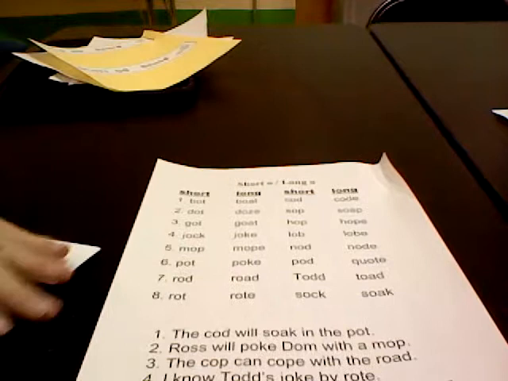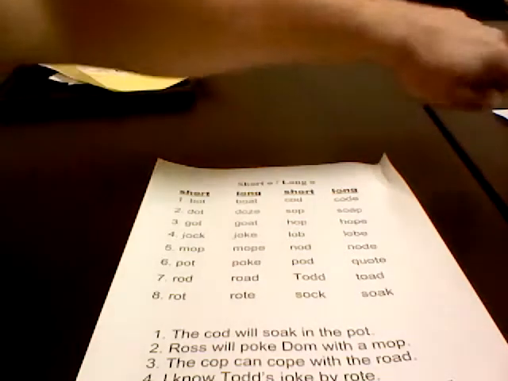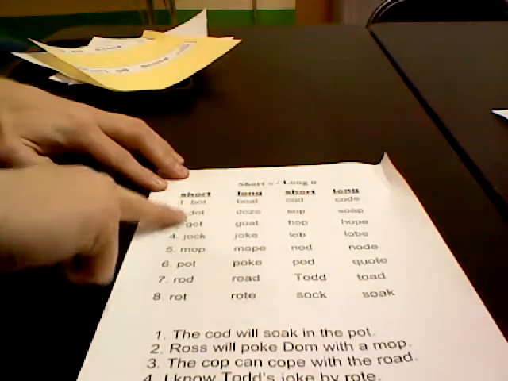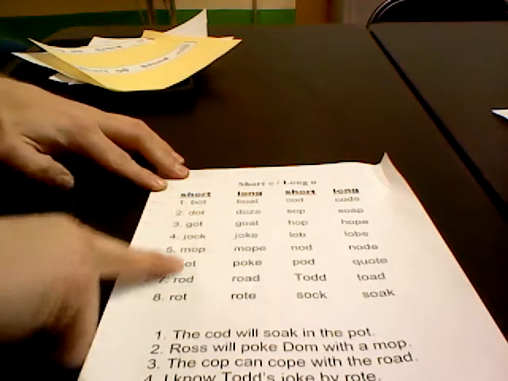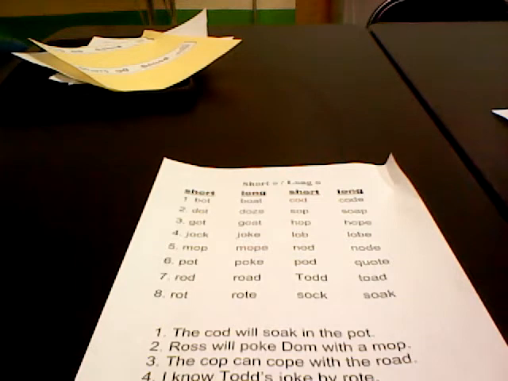Alright, Vashawn, you can start reading the first column, the word. Boat, cod, code. So go down the list right here, like using the short one, reading from number 1 and then down. Dot, got, jock, mop, pot, rod, rot.